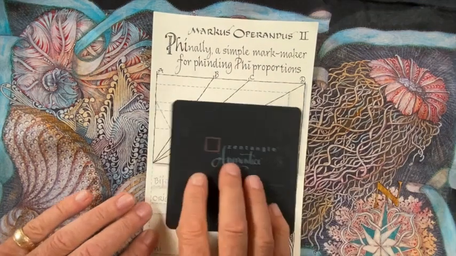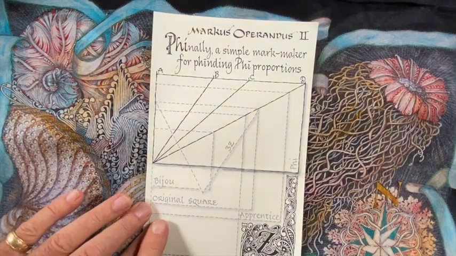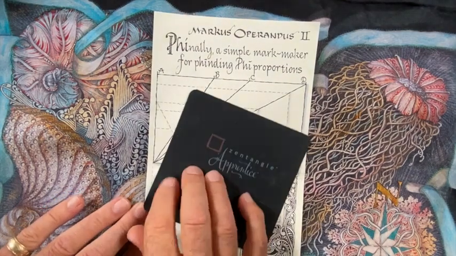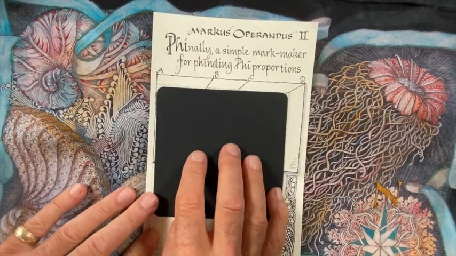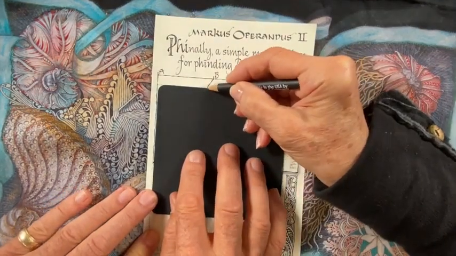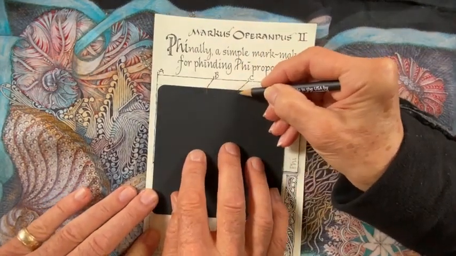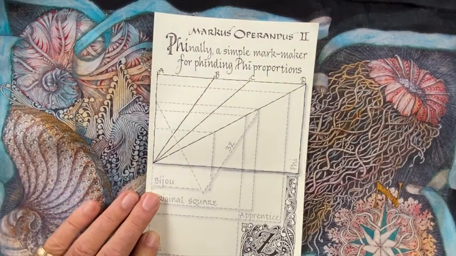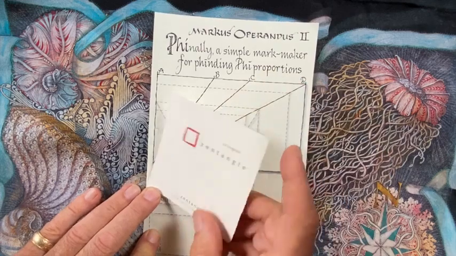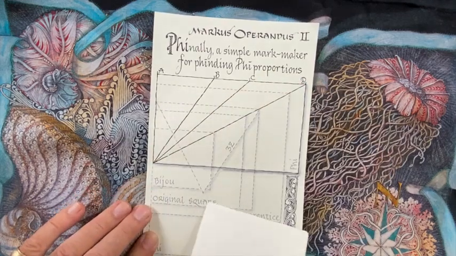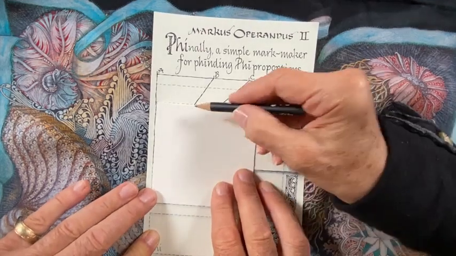Well, if we take the apprentice tile, you just find apprentice, and you put that in there. And you can, again, mark them. I don't know if you can see that on there. And if you have our regular tile, you can put the original square tile right there.